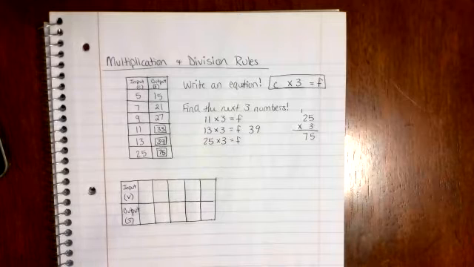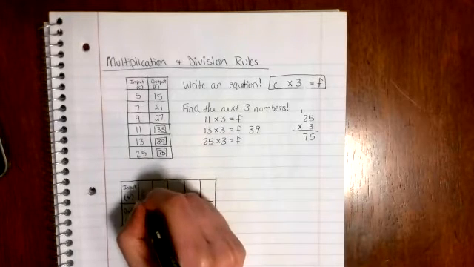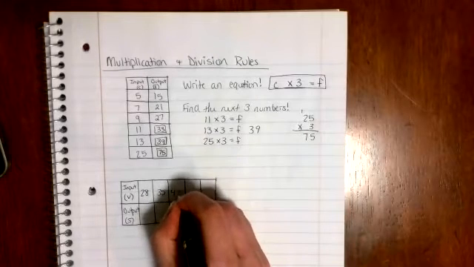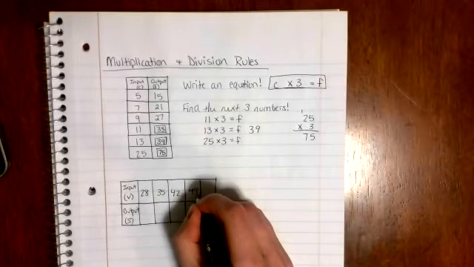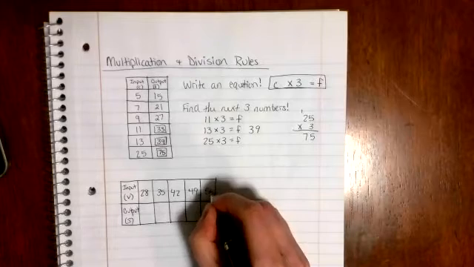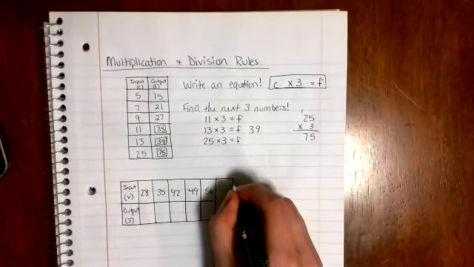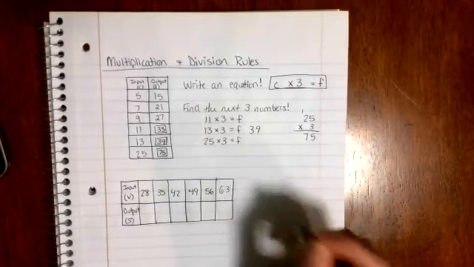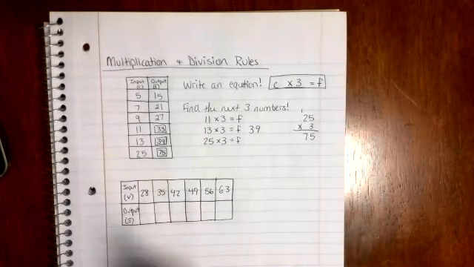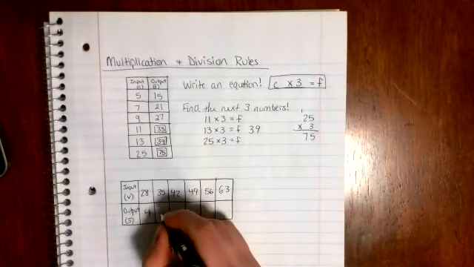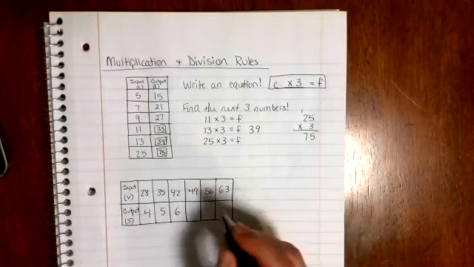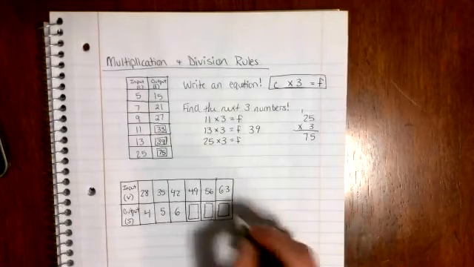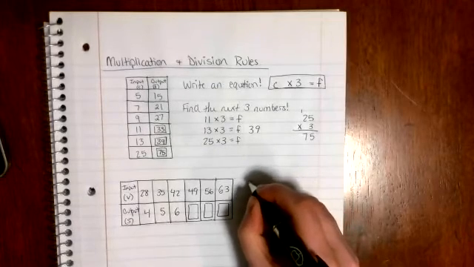So if I had as my input 28, ooh, these are big numbers, 35, 42, 49, 56, let's do one more, 63, okay, and my output is going to be 4, 5, and 6, so my goal is to figure out the last 3 outputs and to write an equation.